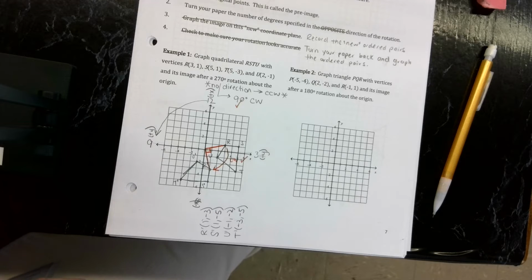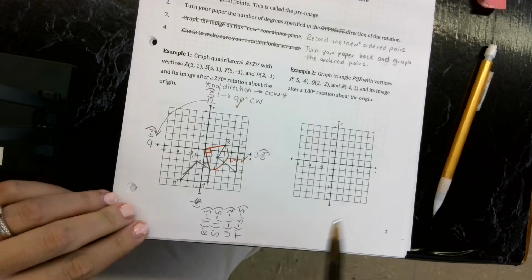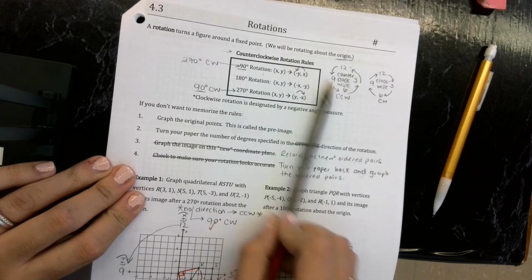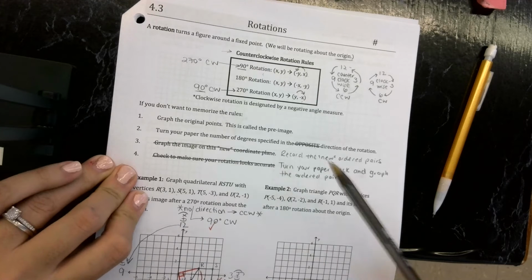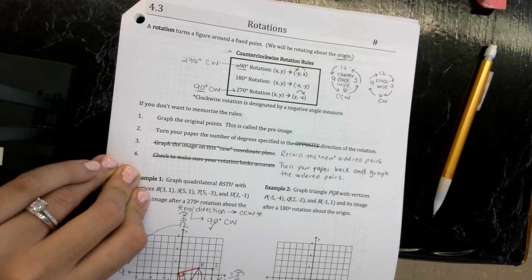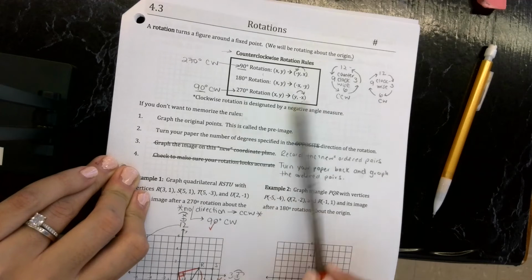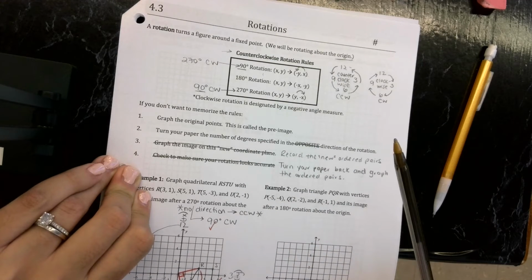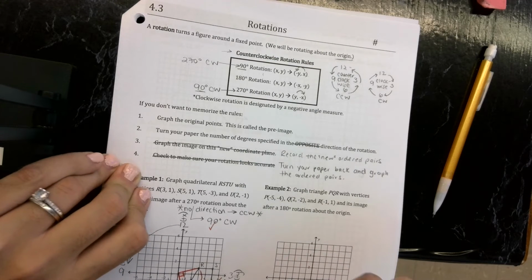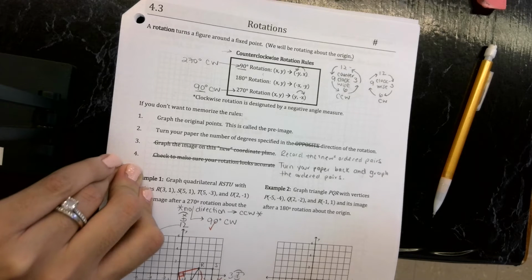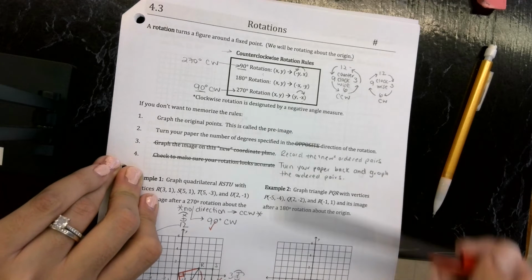But if you just use the rule where you change x, y to negative y, x, like for 90 degrees, why would you have to rotate? So what I was saying is these are the rules to rotate. I'm showing you why they work by rotating your paper. You could just use the rules and memorize them, but I find that a lot of students don't memorize things that don't have meaning. So some people like a method. This would be the method.